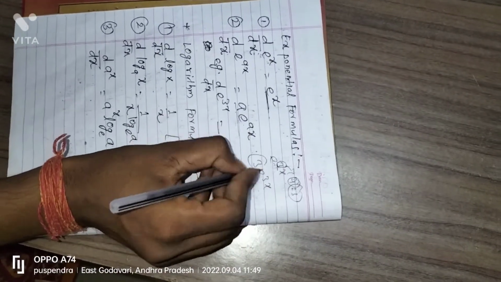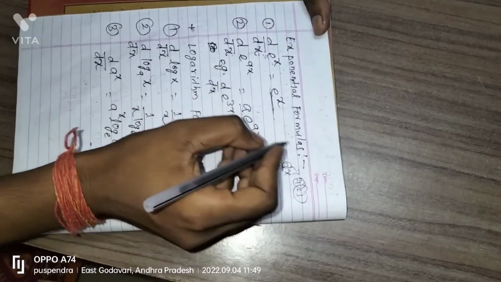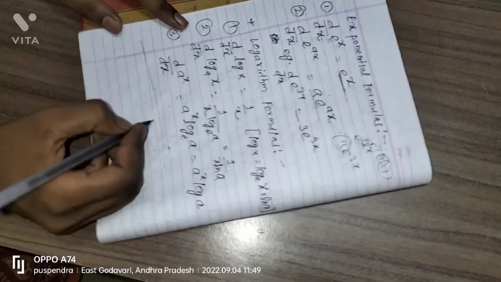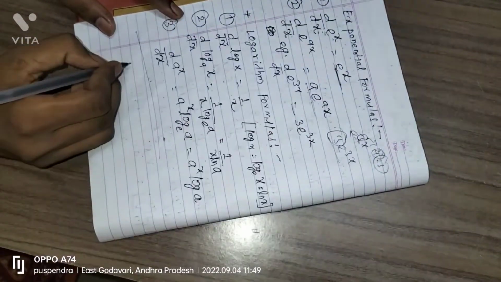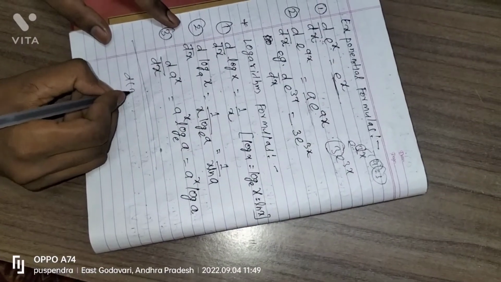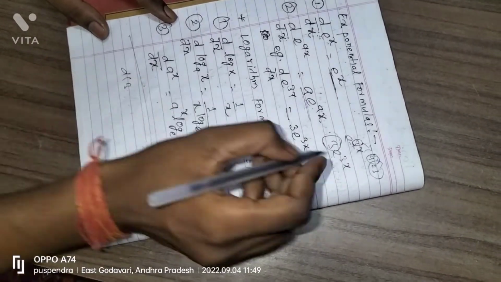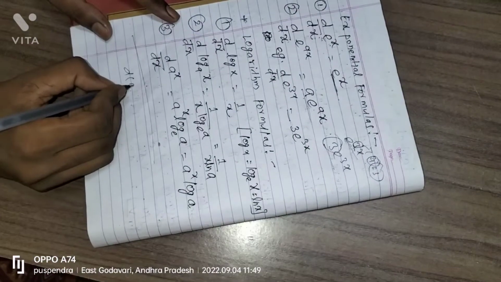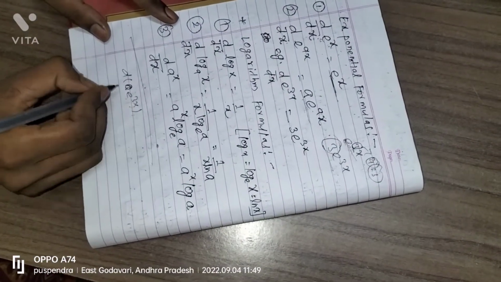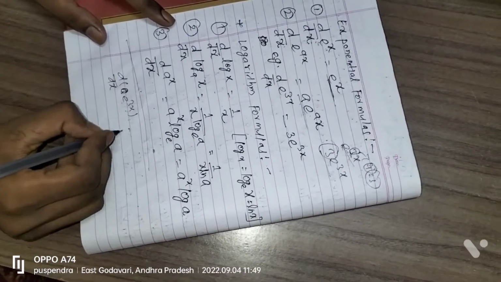How did it come to 3? Let's solve here. If you have d(e to the power 3x) with respect to x, what will it be?